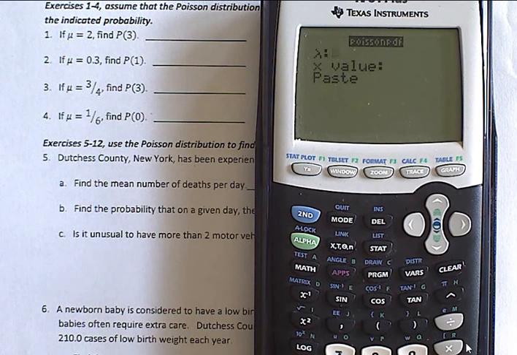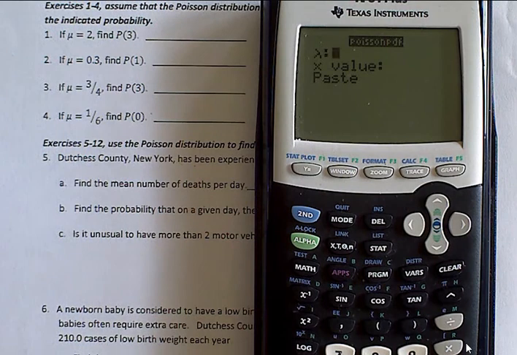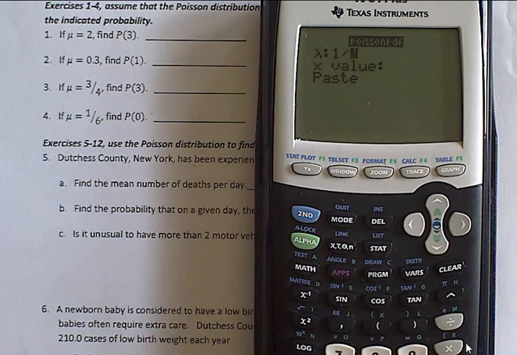Now, that first feature there is supposed to be mu, but they've identified it differently here. So I'm going to put in 1 divided by 6, and the value of x is what's inside the parentheses. So in this case, it's 0.